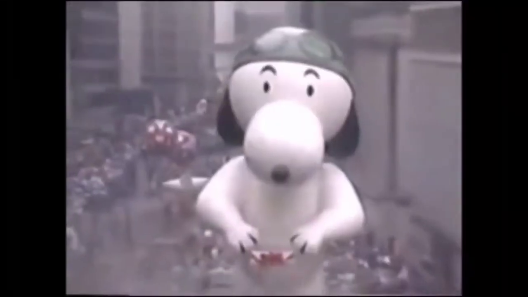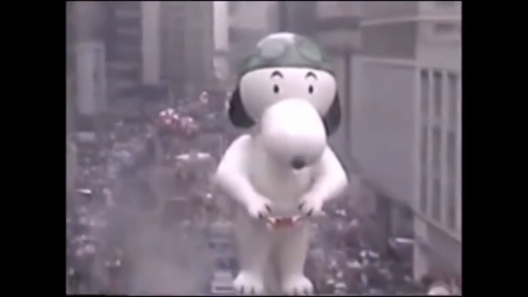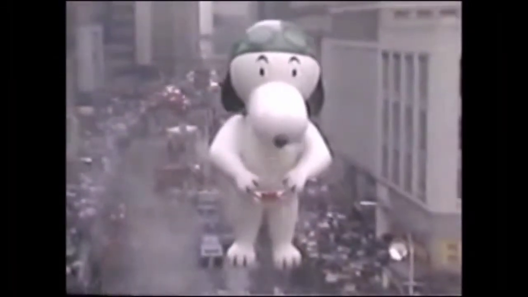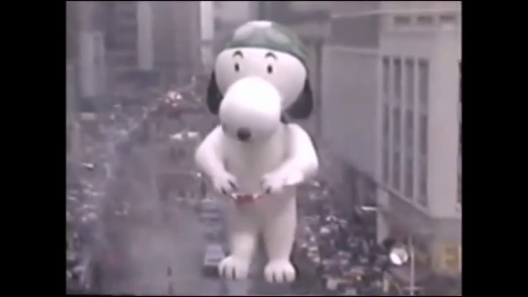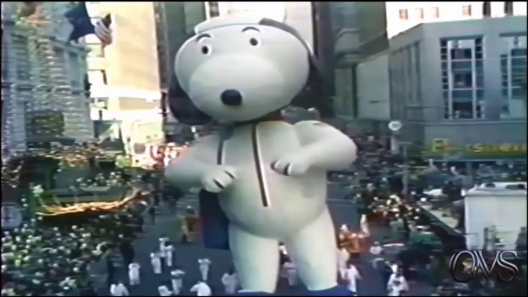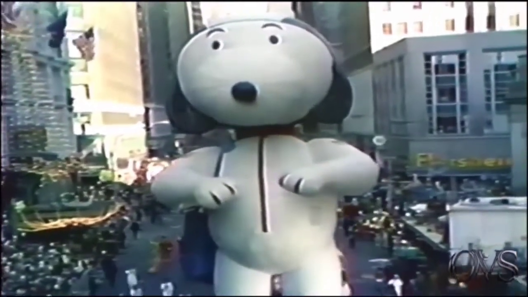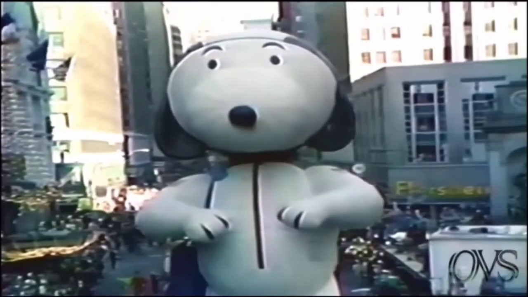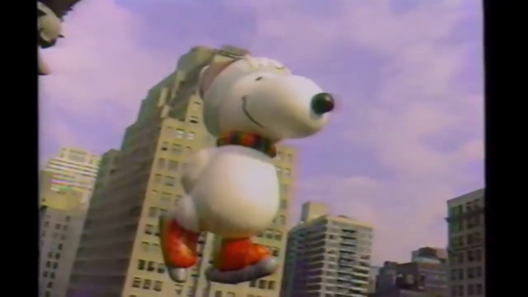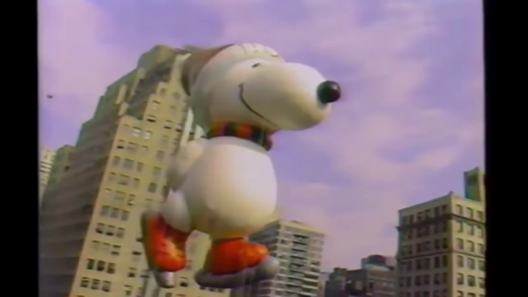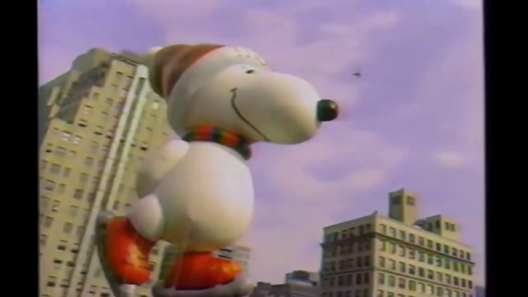Like this one, who has appeared the most, more than any other character. The beloved Beagle from Peanuts, created by Charles Schulz, who also holds the record for the most with a total of 8. And today we'll be looking at his first 3: Aviator Snoopy, the first version of Astronaut Snoopy, and Snoopy on Skates.